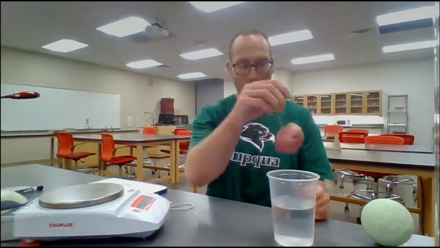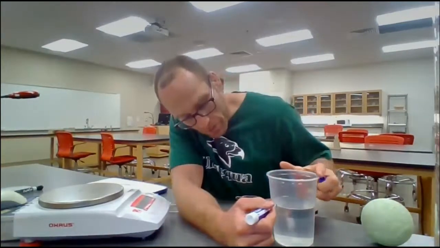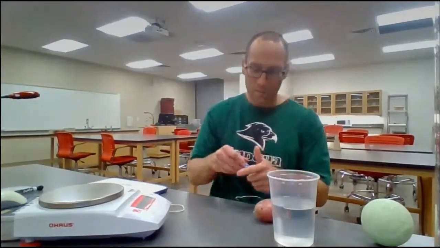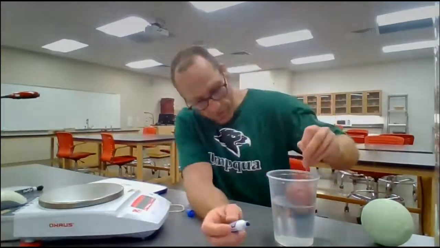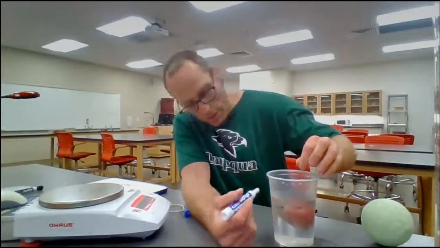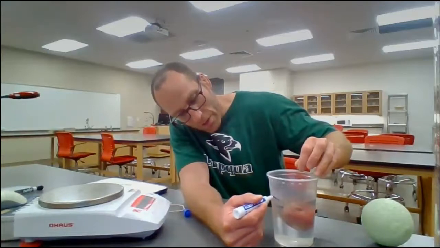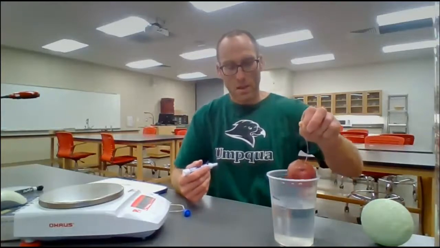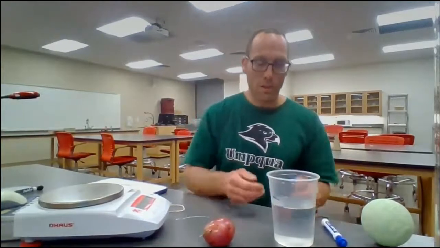I'm going to dunk the potato in the water and see how much water is displaced by the potato. First, I'll make a mark at the current water line, dunk the potato, fully submerging it, and make a mark at the new water line. The volume of the potato is equal to the volume of the water that was displaced.